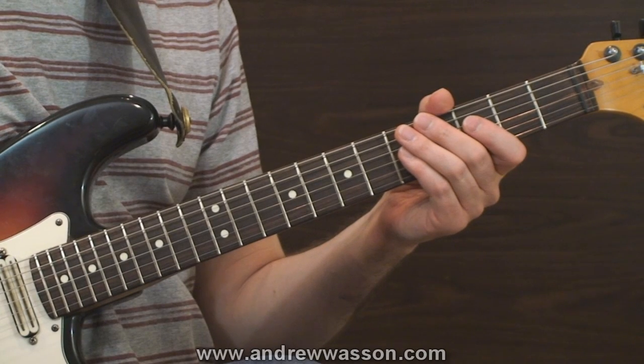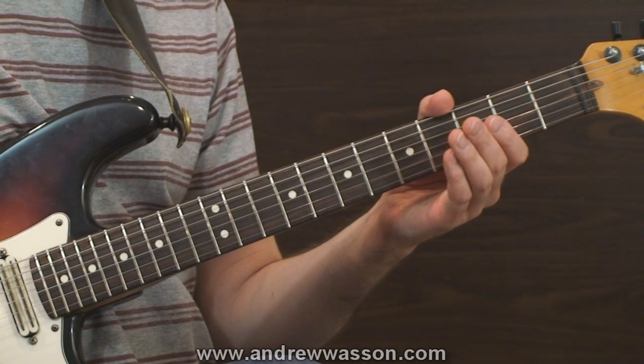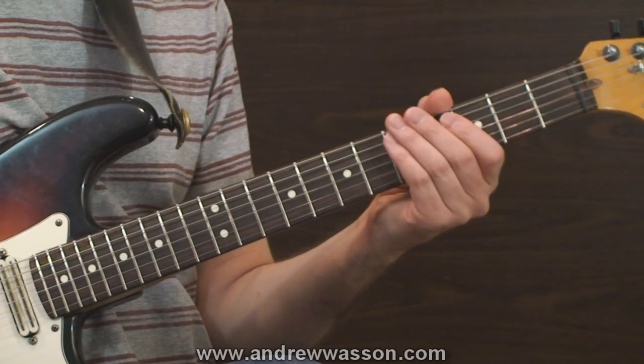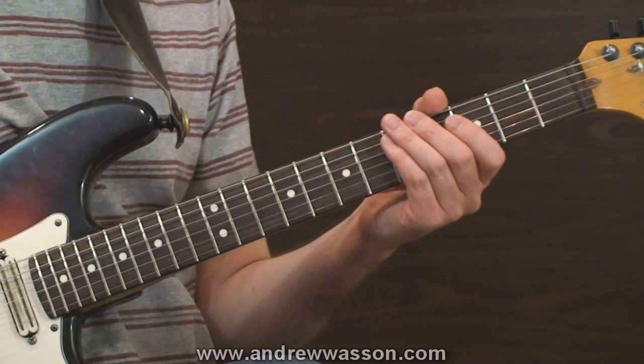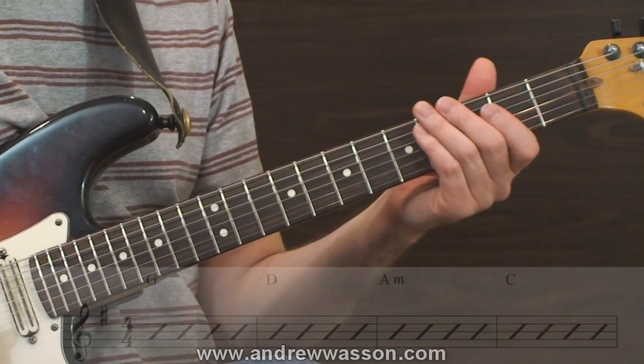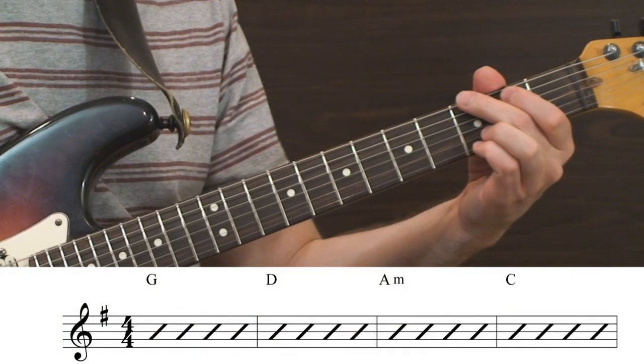So let's jam out on this set of chord changes from the key of G major, which will act as our backing set of chords to produce a melody from. And let's just get right into it and find out what this chord progression sounds like. Here we go.